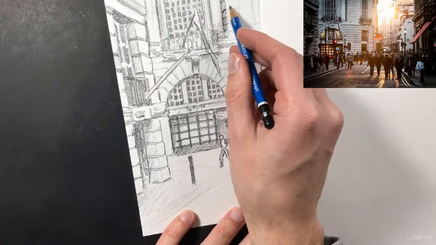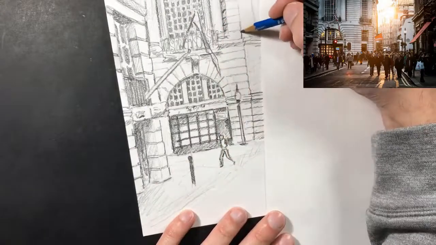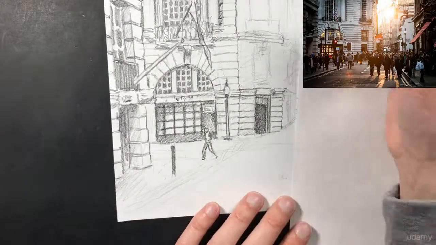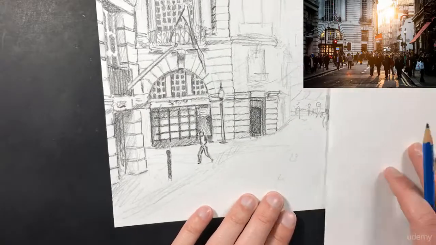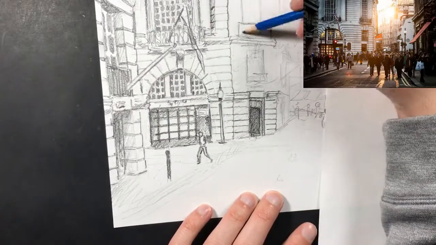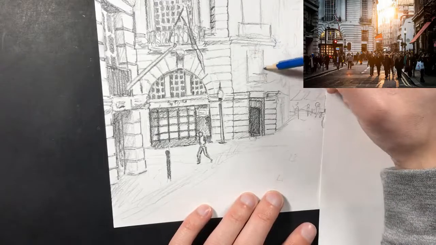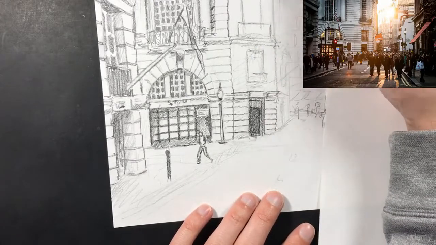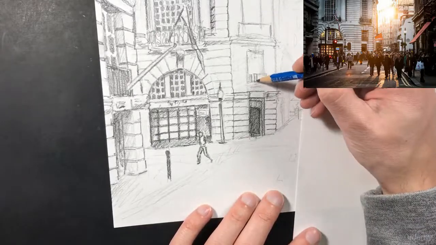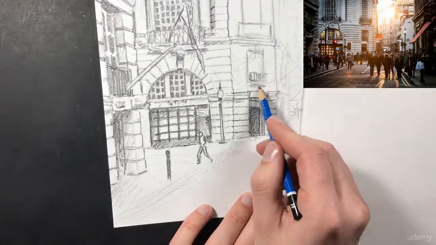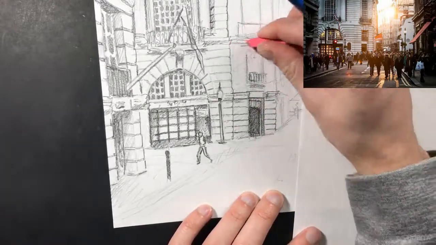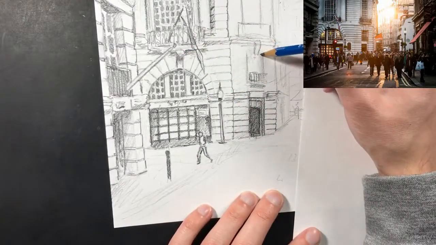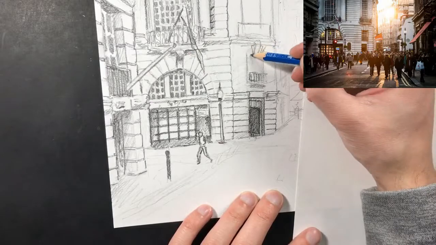Then I'm going to go ahead and continue those lines across that side of the building. And I'll add that legend. And then I'm going to go ahead and add in these windows on the second story and the third story. So then I'll add the detail on top of that window.